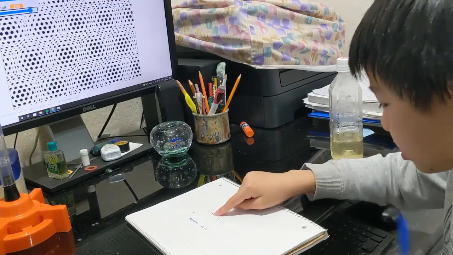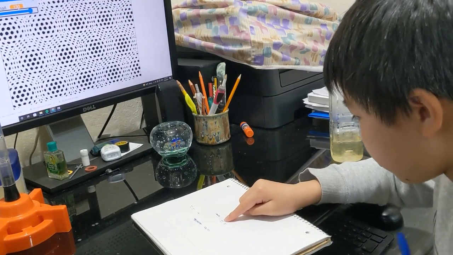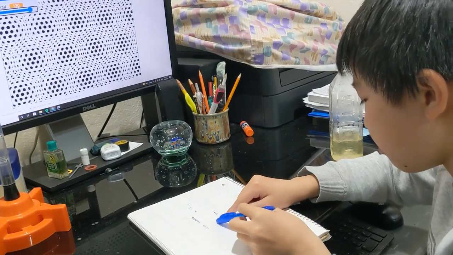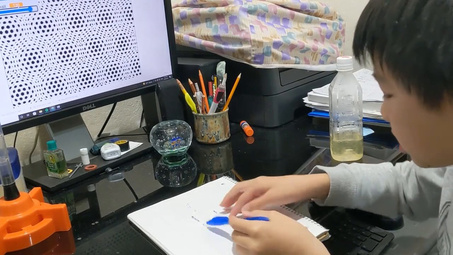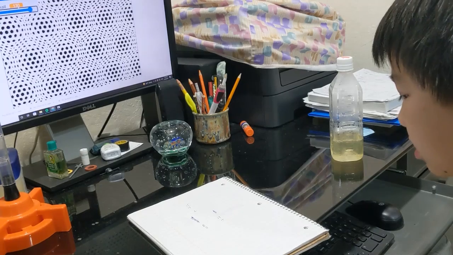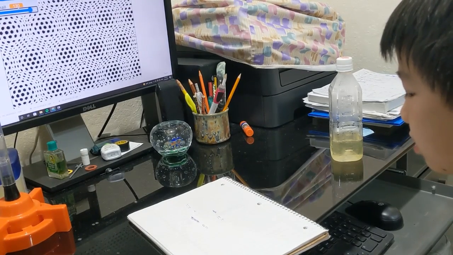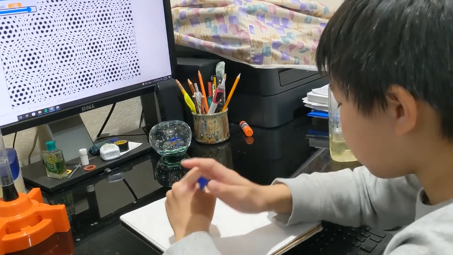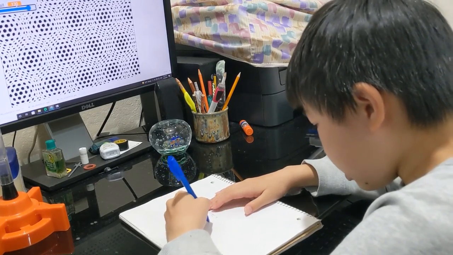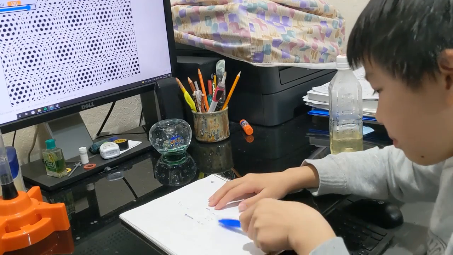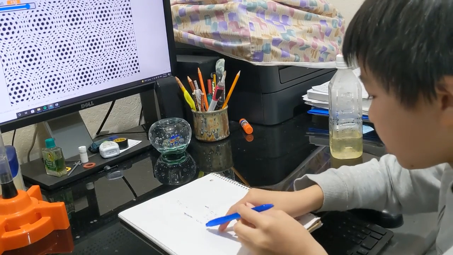So here you can see 13 big holes and 15 small holes line up at the gaps, not the holes. And if we go to the middle, 6.5 and 7.5, the difference is 1.